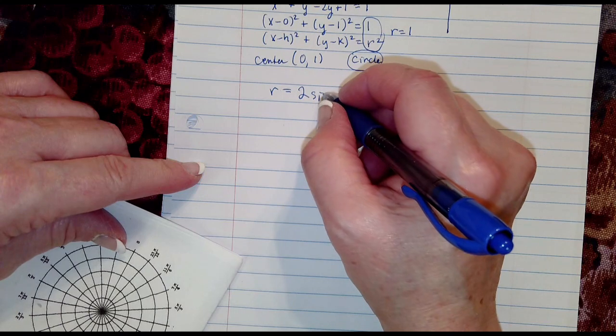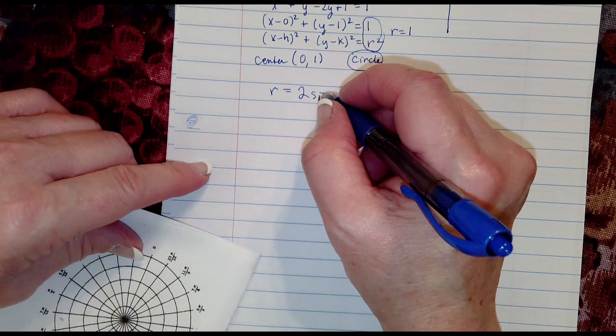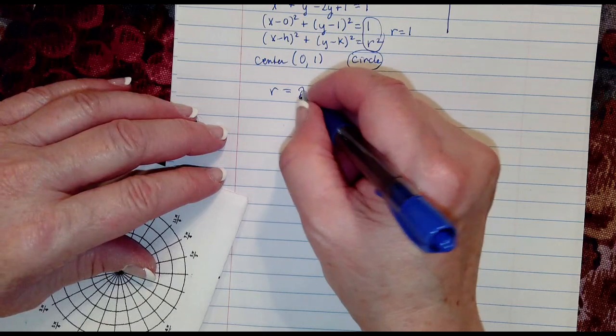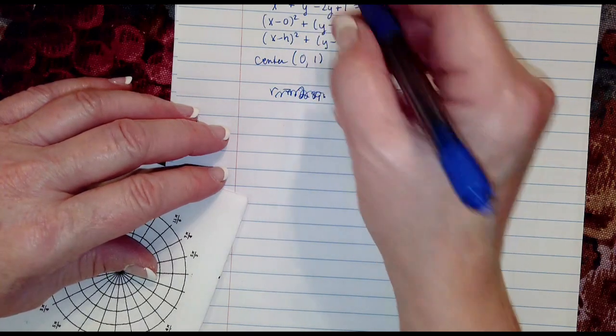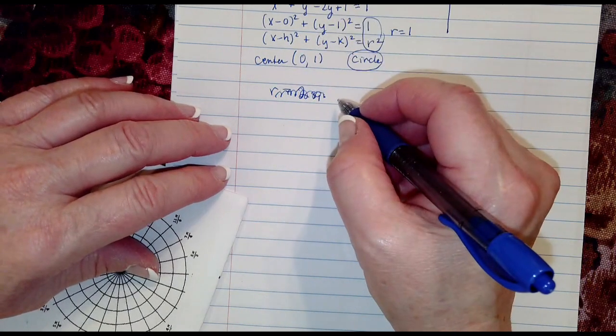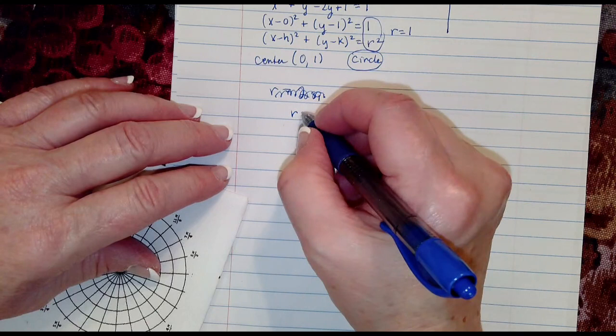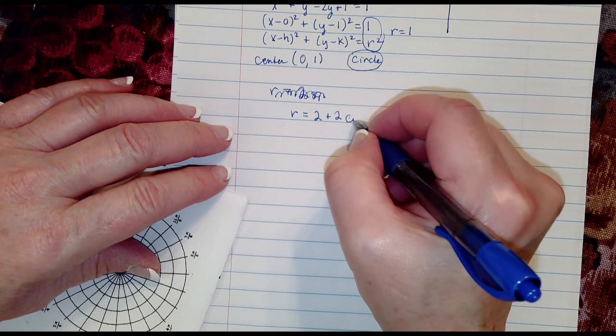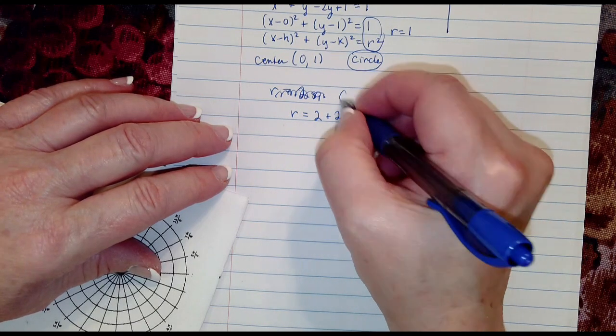Let's not do that one. Let's do r equals 2 plus 2 cosine theta, because that was the same as this one up here. So we're going to do r equals 2 plus 2 cosine theta. We're going to graph it.